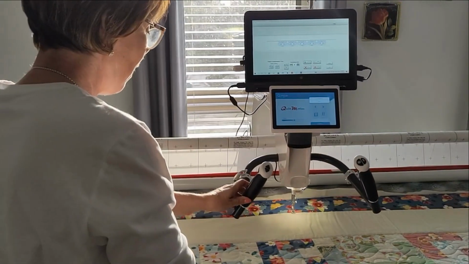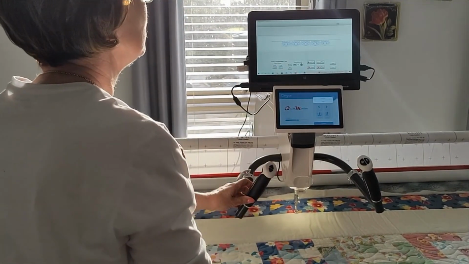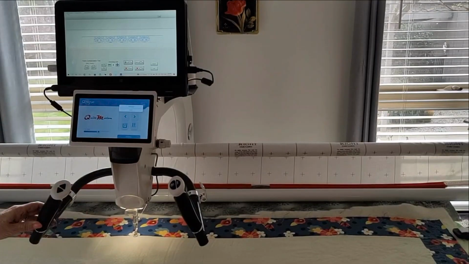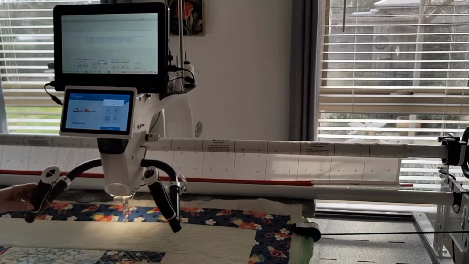I'll move about 10 inches. You can put as many or as few as you like. Go ahead and place another one, and now I'll place my last one. So in all, I probably did 4 markings across the top of that seam line. It didn't move a lot, but enough for me to know that I'm really happy with what I'm doing.